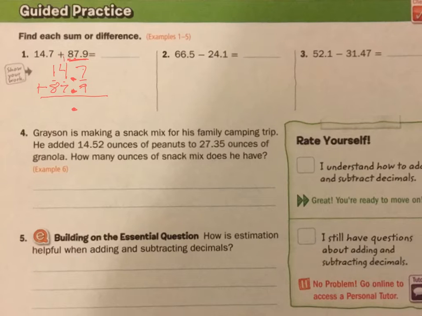9 plus 7 is 16. Put my 6 here, carry the 1. 1 plus 4 is 5. 5 plus 7 is 12. So I put my 2 here, carry the 1. 8 plus 1 is 10. And so my answer is 102.6.